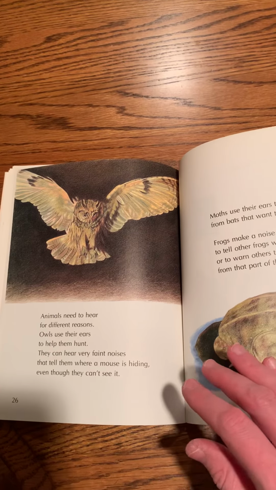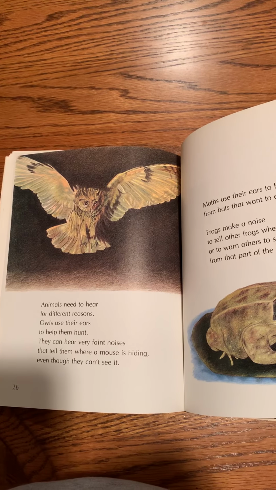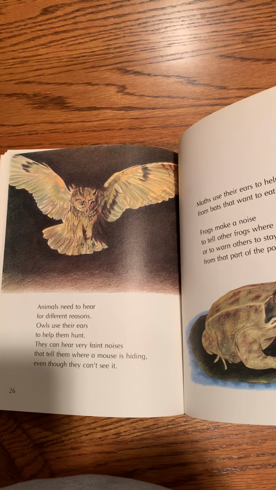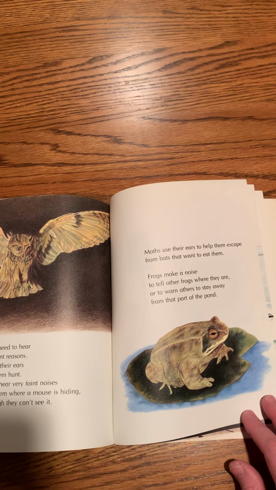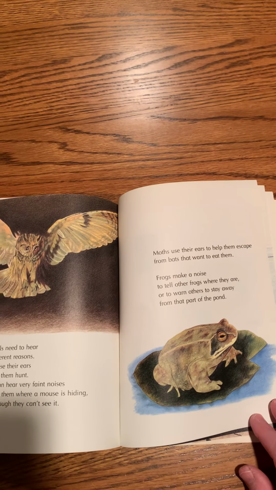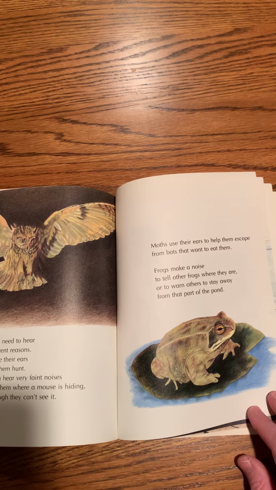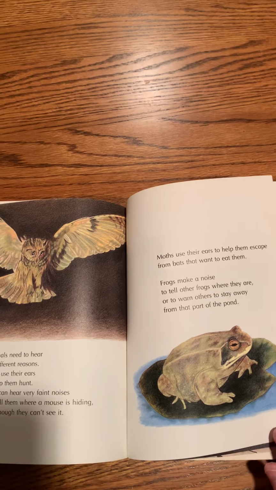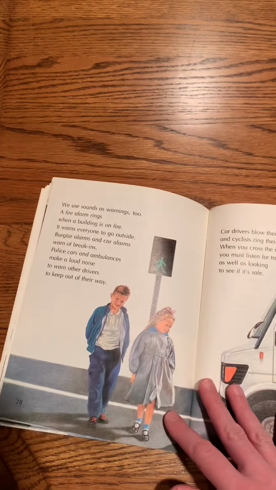Animals need to hear for different reasons. Owls use their ears to help them hunt, and they can hear very faint noises that tell where a mouse is hiding, even though they can't see it. Moths use their ears to help them escape from bats that want to eat them. And frogs make a noise to tell other frogs where they are, or to warn others to stay away from that part of the pond. So they're all communicating with their sound waves, just like us.